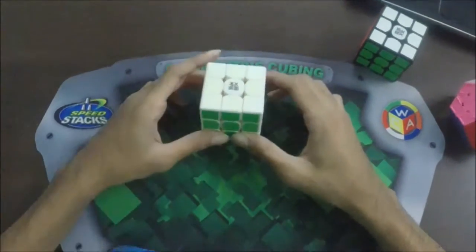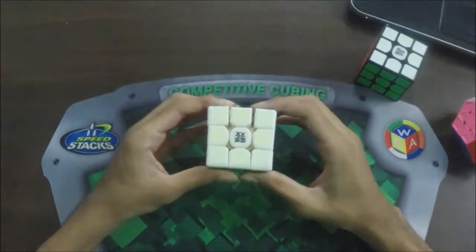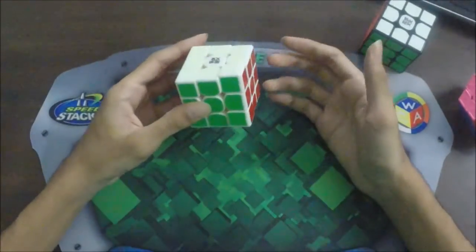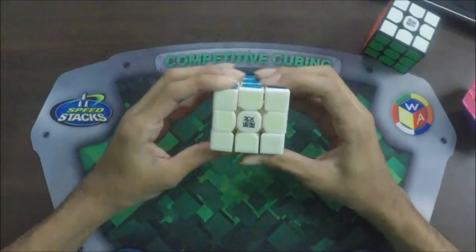So we're done. Okay, so here were the example solves. These are meant for the 3-style method, and if you're learning 3-style or thinking about learning, then hopefully this helped. Okay, thanks for watching. Bye.